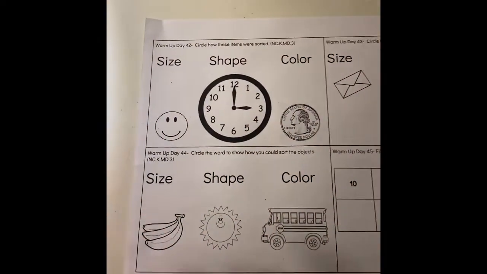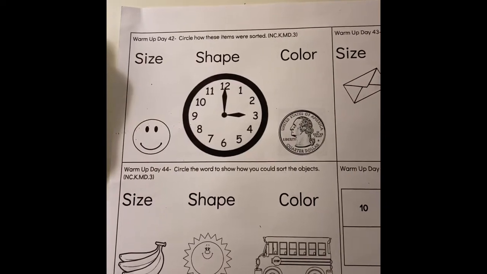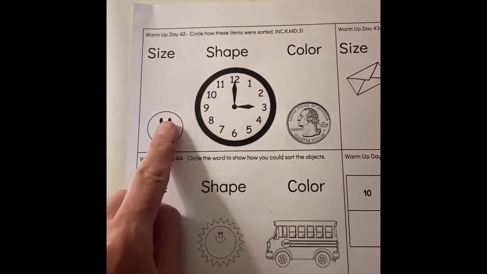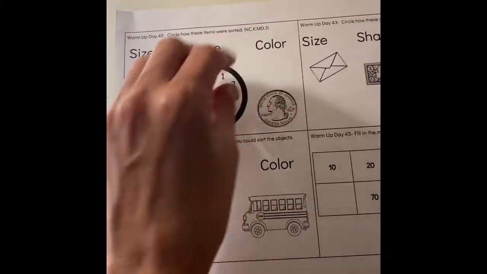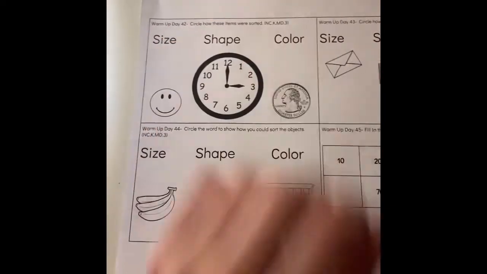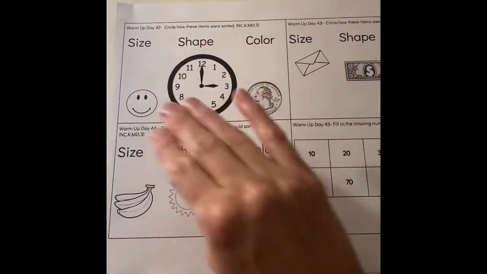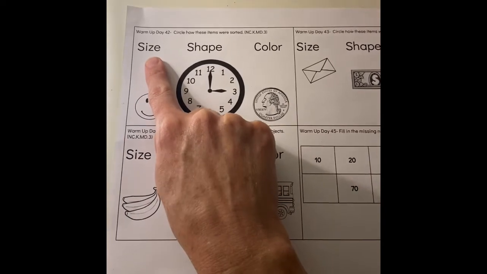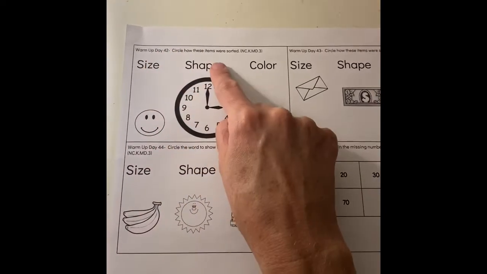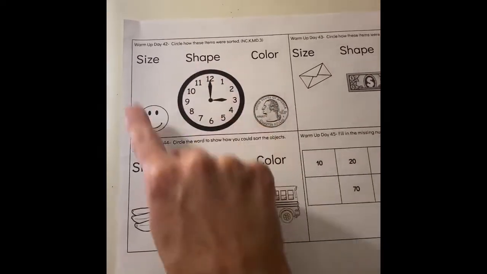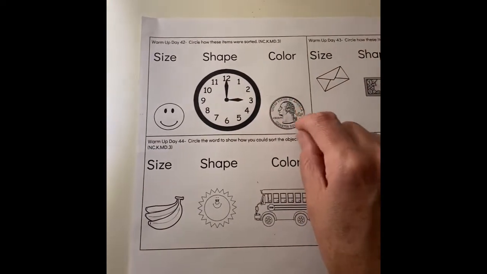All right, let's take a look at our warm-up. It says, circle how these items were sorted. So we're just looking at these three. We're pretending that there's a whole bunch of items and these were put together in a group. So were these put together in the same group because of their size? Are they the same size? Or were they put together in this group because of their shape? Are they the same shape?